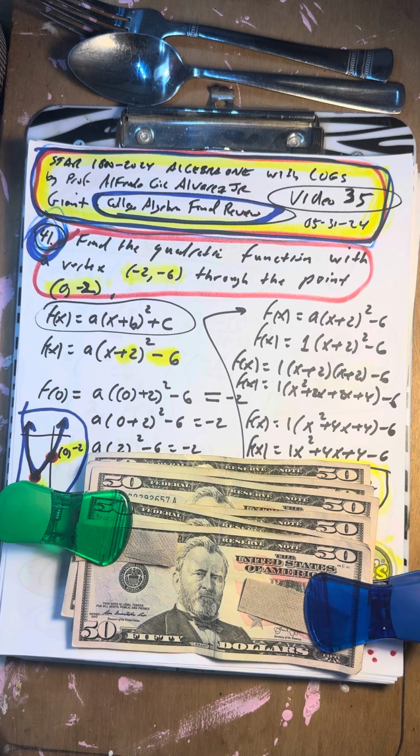Find the quadratic function with the vertex at (-2, -6) that goes through the point (0, -2).